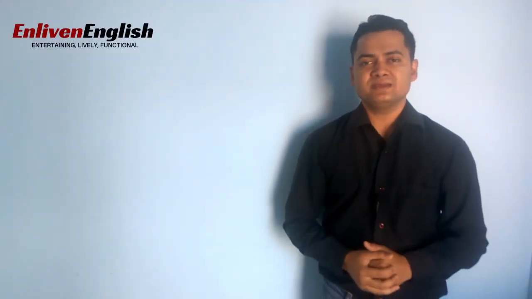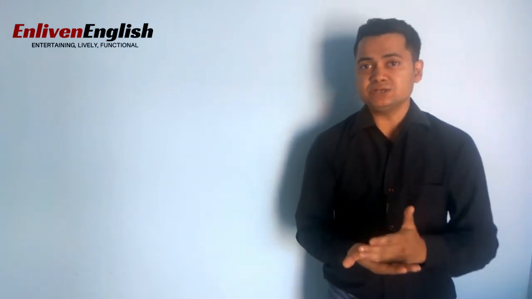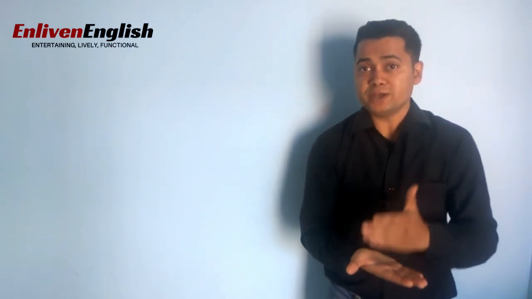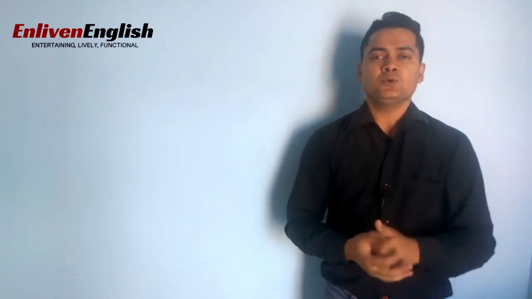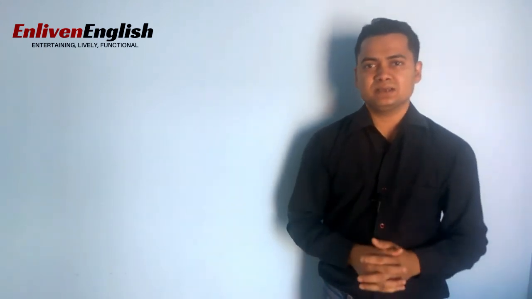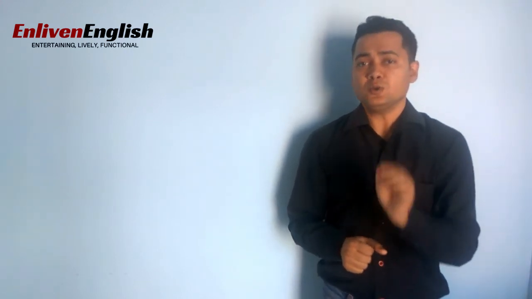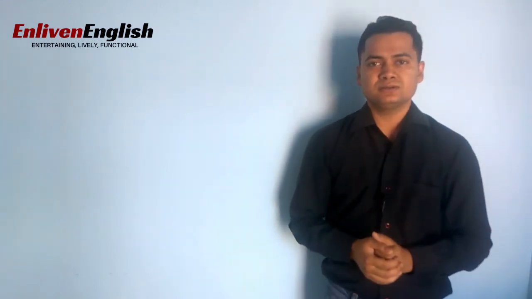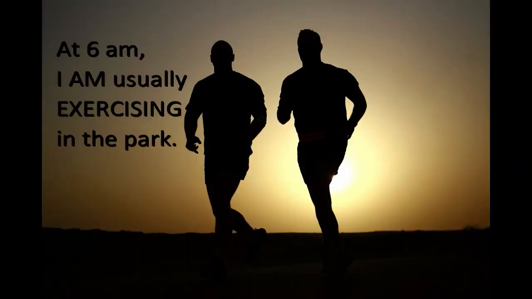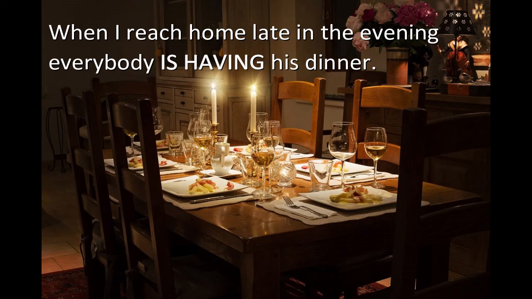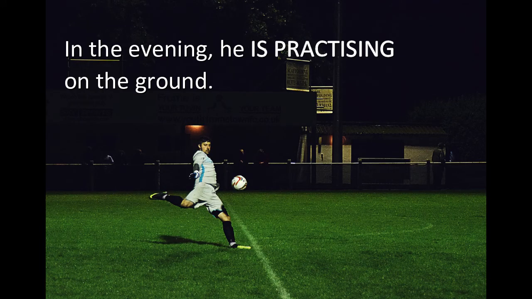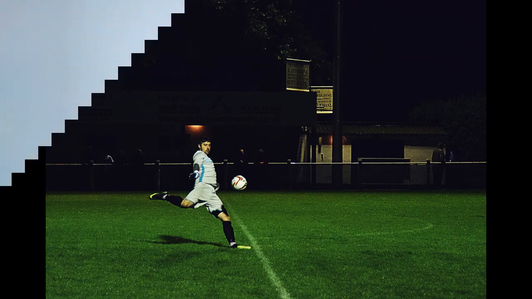Rule number 3. If we want to tell someone what action or activity is taking place at some point or period of time, in that sense, we can use present continuous tense. Again, these sentences won't reflect that the action is taking place at that particular time, but at the point of time or period of time that we are talking about. For example, at 6 a.m., I am usually exercising in the park. When I reach home late in the evening, everybody is having his dinner. In the evening, he is practicing on the ground.